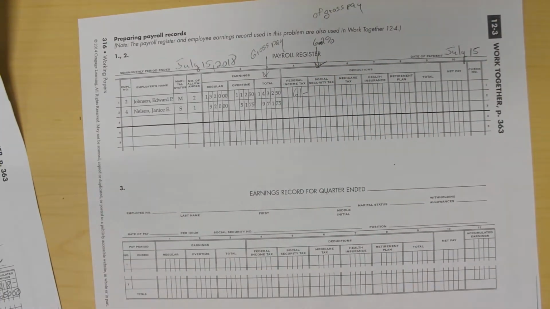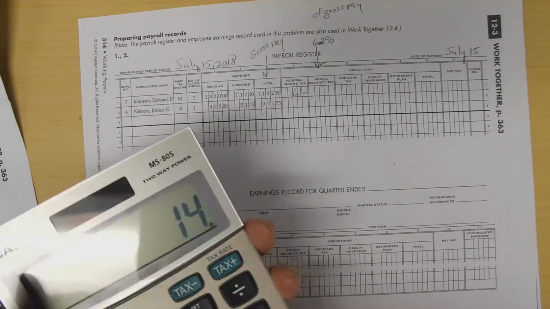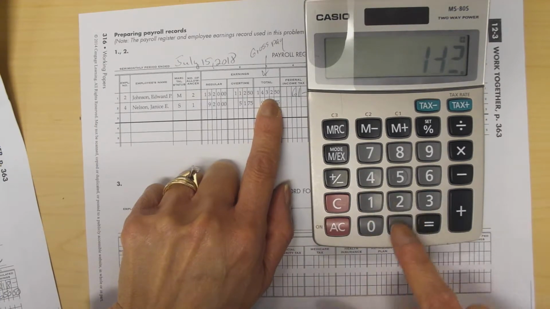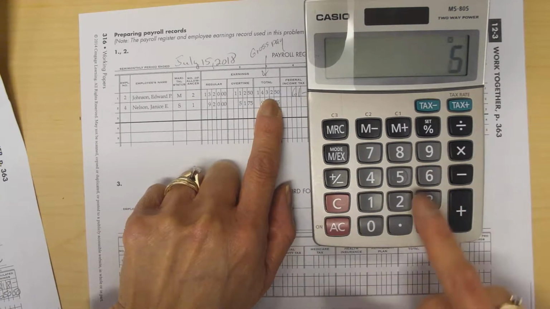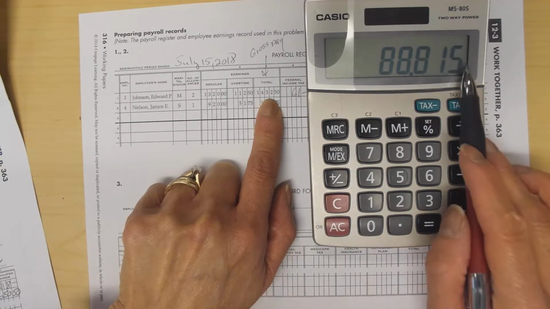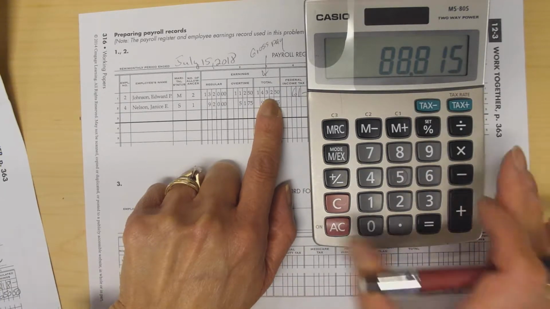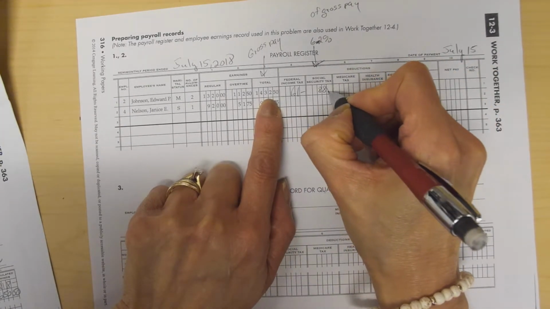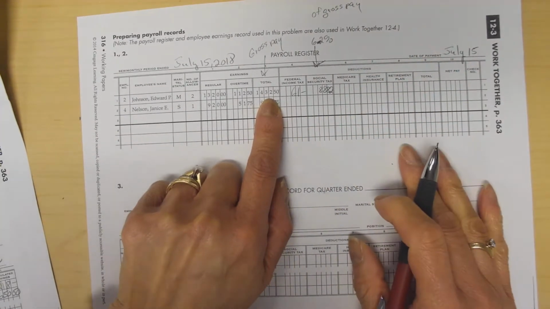So we'll grab our calculator, and let's take our gross pay, which is $1,432.50 times 6.2%. And we get $88, and we need to round up, $88.82. So we'll put this in the Social Security section for Edward.